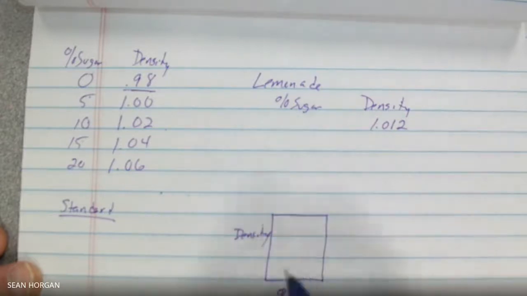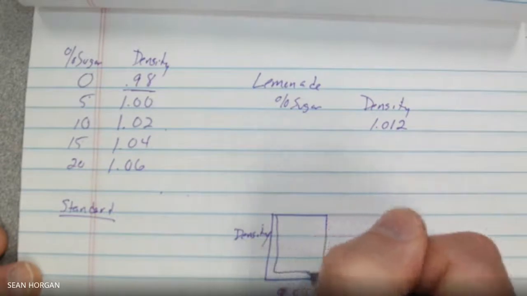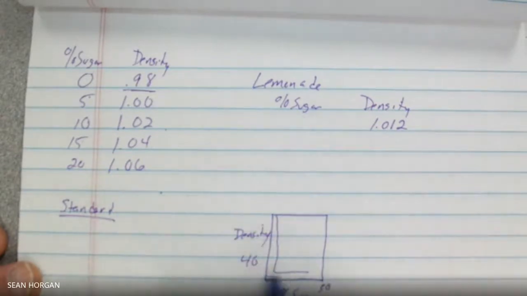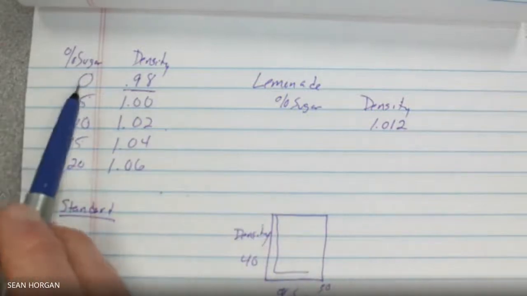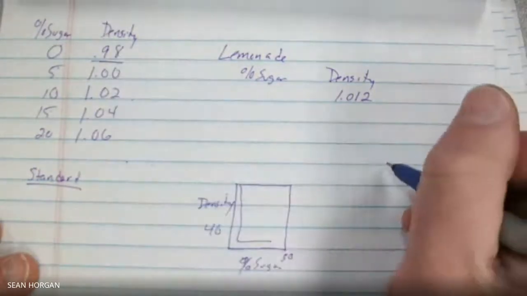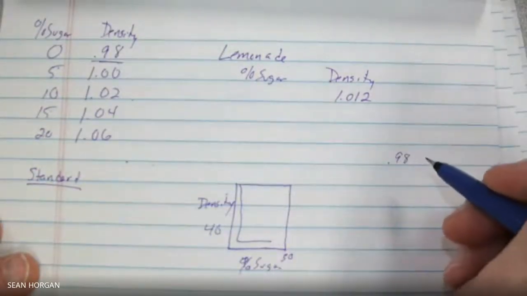Okay, I'm going to plot it out. I like to use the whole graph, and there's 40 lines on this side and roughly 30 on that side. So I can go ahead and divide this stuff up equally. So let's do this so we can figure out how to do it. We'll do the density side first. It starts at like 0.98. These are the numbers I made up.